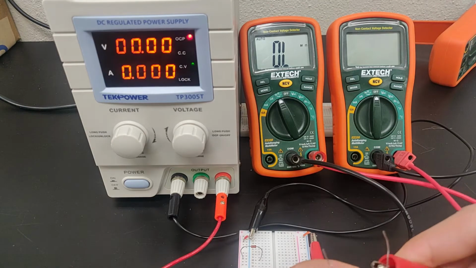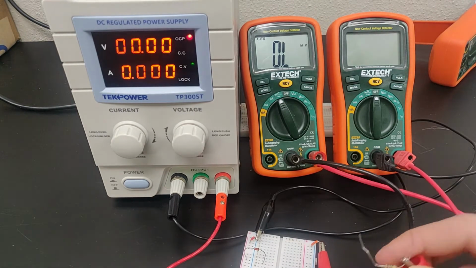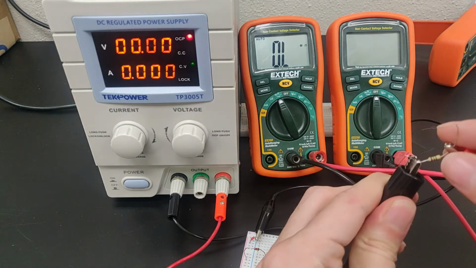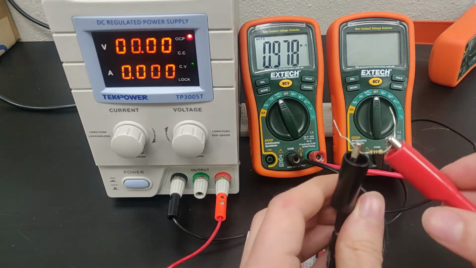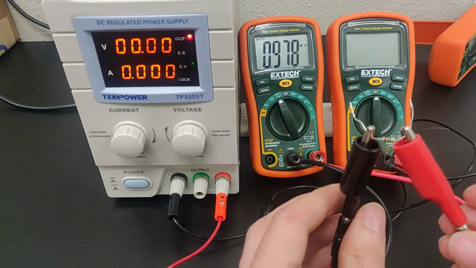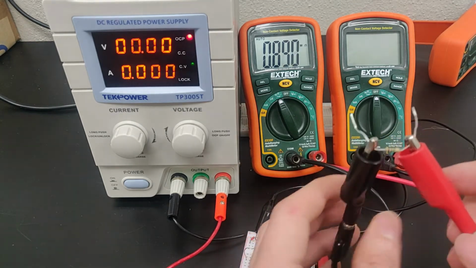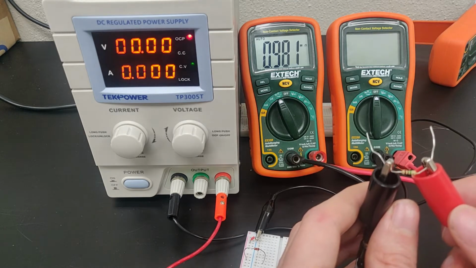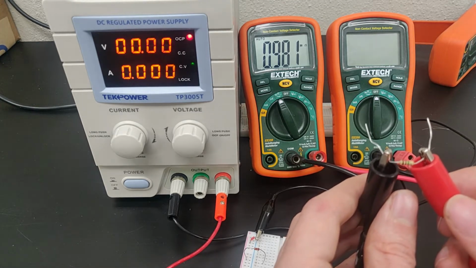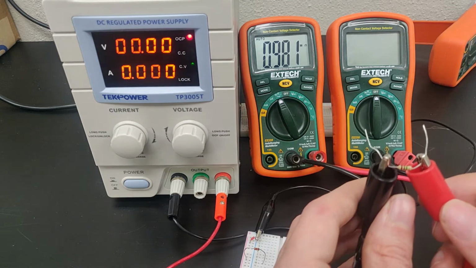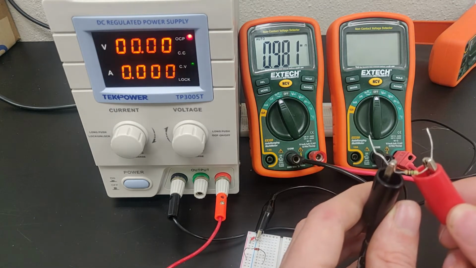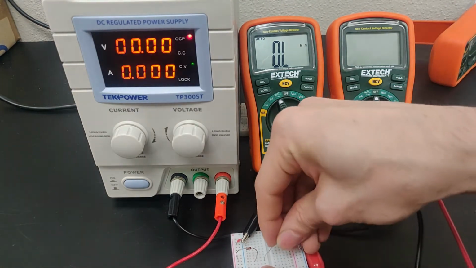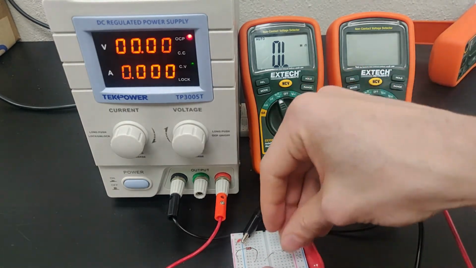I guess we'll use this one. So our mega ohm resistor is coming in at 0.981 mega ohms. Okay, 0.981. So let's reattach.